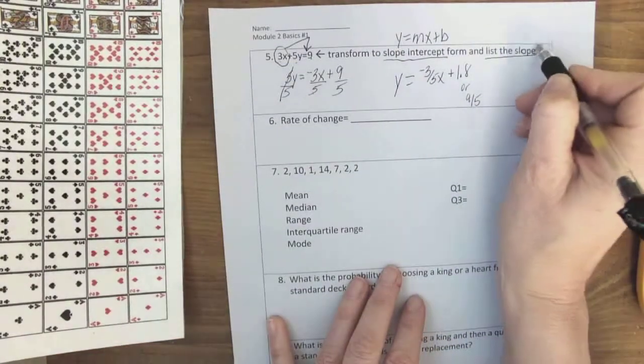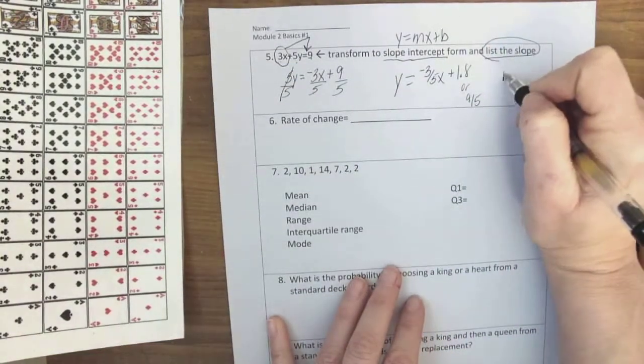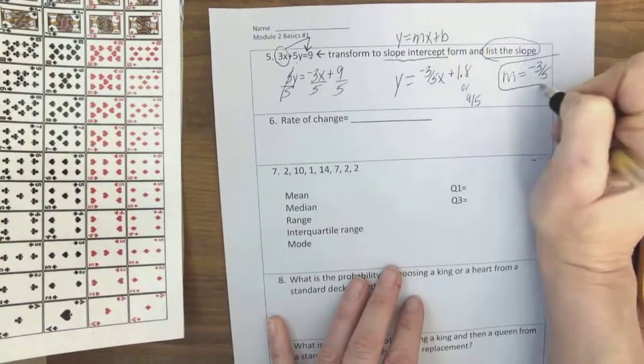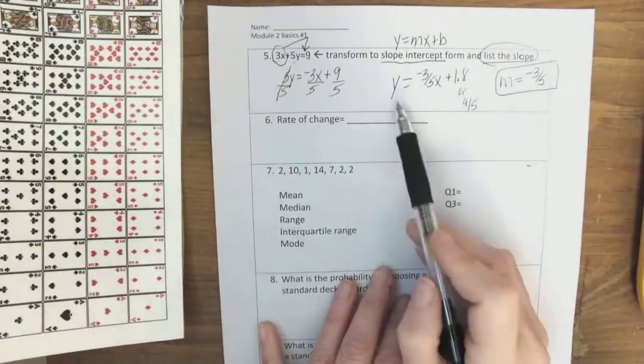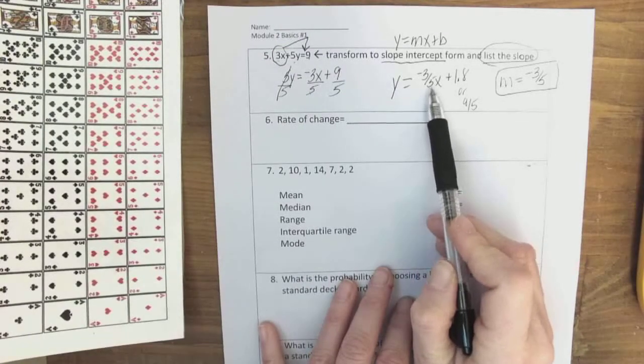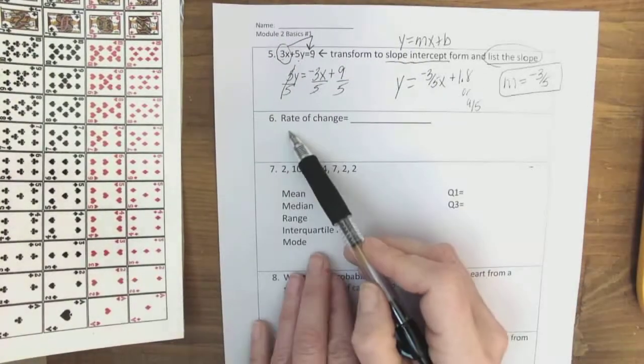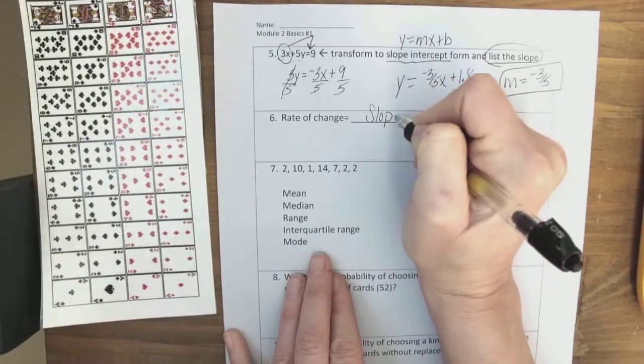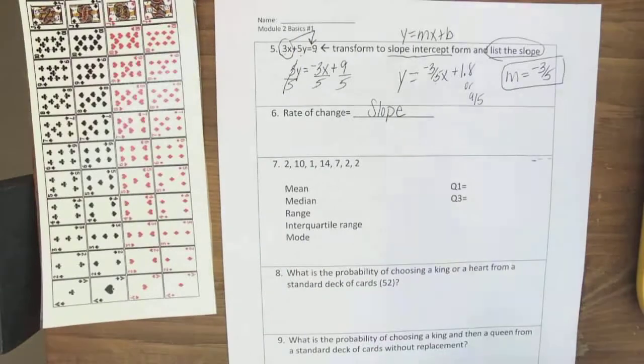This also says up here, list the slope. The abbreviation for slope is m, and the slope of this line that you can find really easily once you solve it for y is the number in front of the x. That's your slope. Rate of change is a fancy way of saying slope. So that's a real easy question.